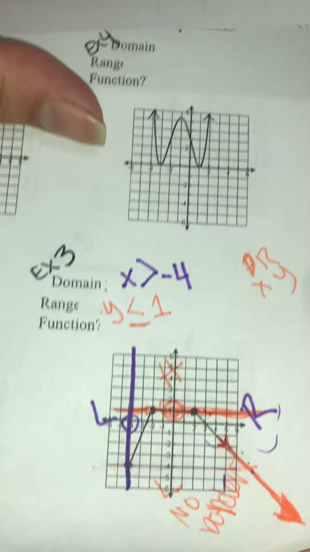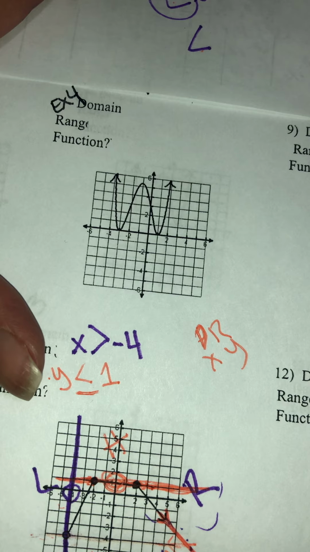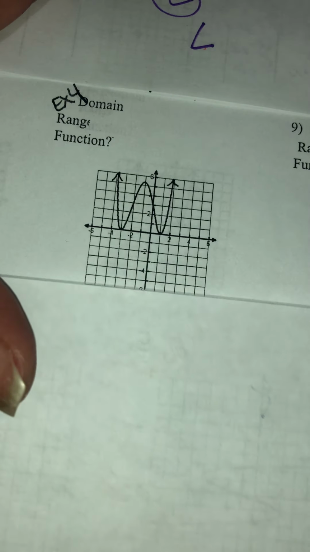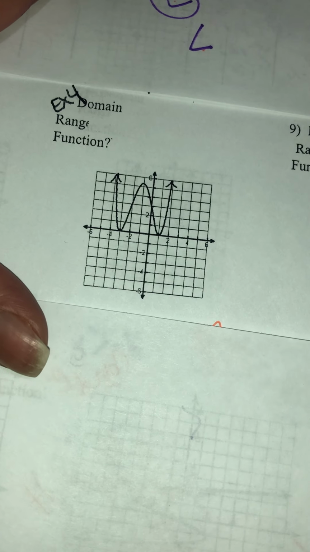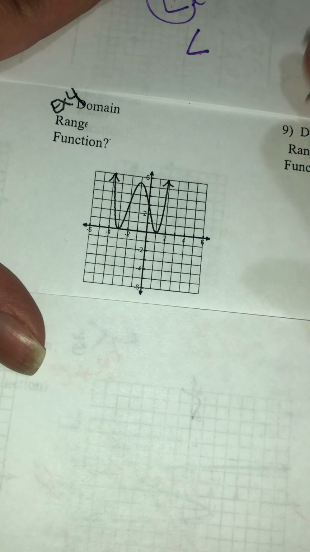Okay, example 4. Okay, let's cover this up so it doesn't throw us off. Okay, so example 4. Here we go.